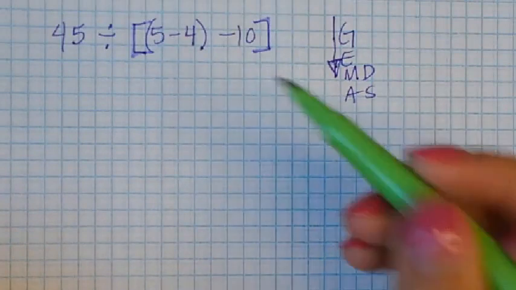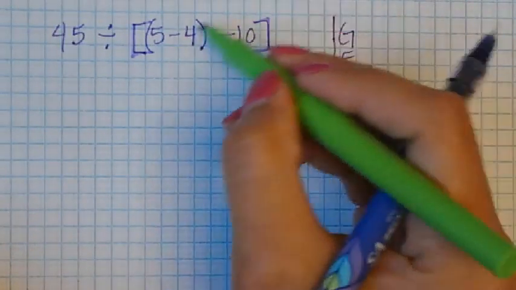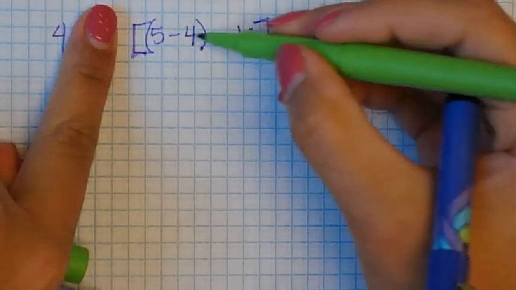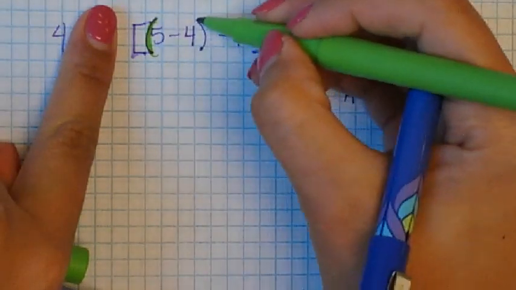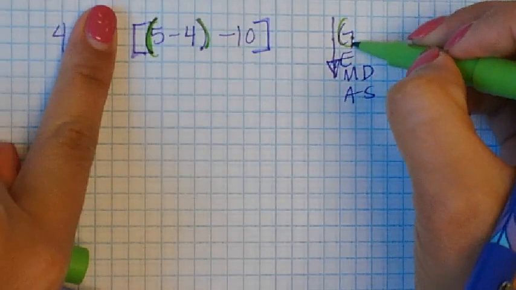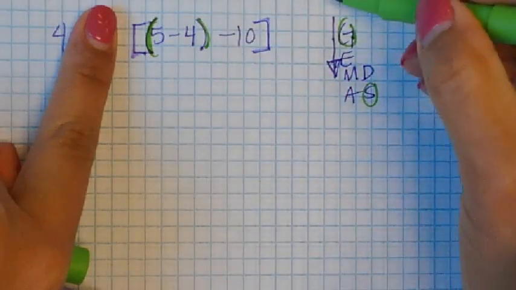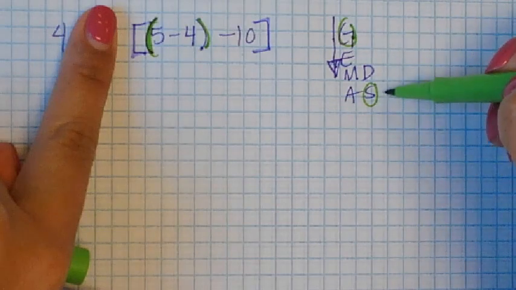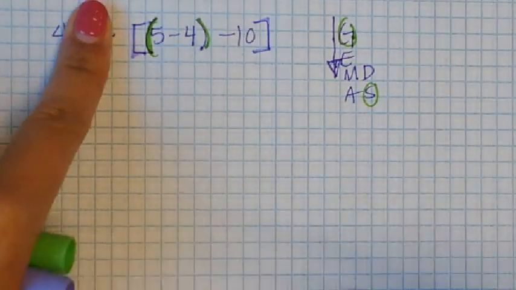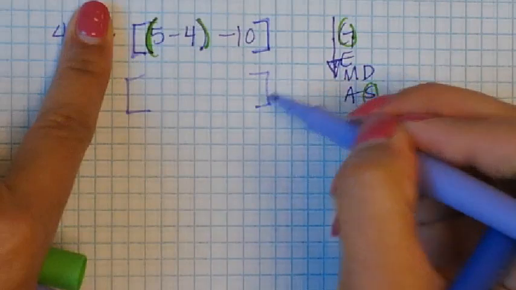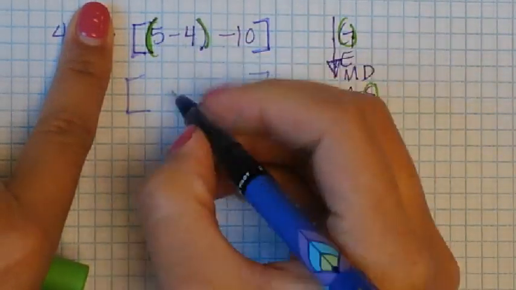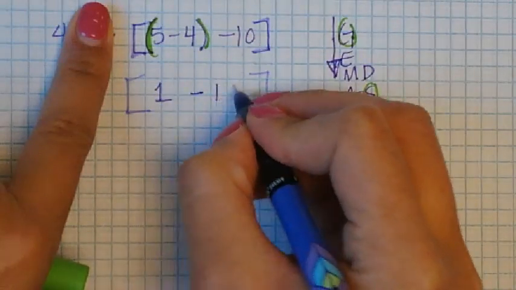When that happens inside the grouping, we also use order of operations within the grouping. So within the grouping, I have another grouping, which is the parentheses, right here. And then I have a subtraction. So in the order of operations, I would do first the grouping, and then the subtraction. So within this bracket, I'm going to do the grouping inside, which is 5 minus 4, and that's going to be 1. Bring everything down.